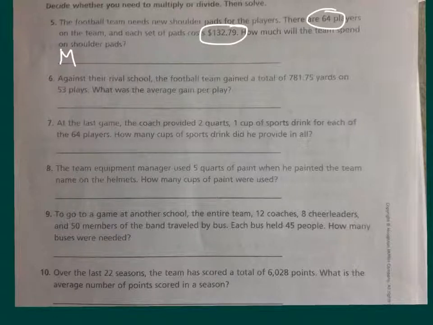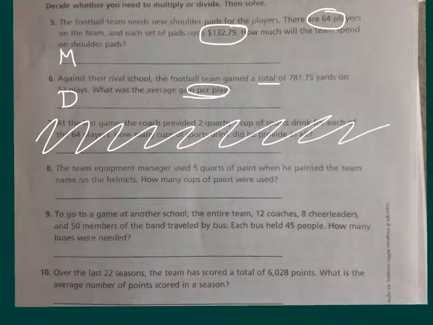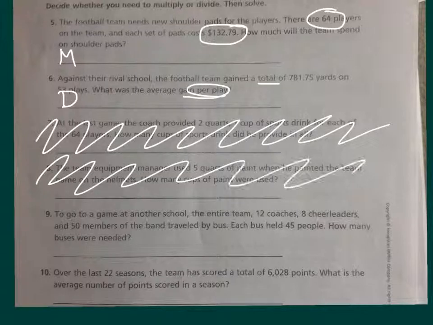Number 6 says, against their rival school, the football team gained a total of 781.75 yards on 53 plays. What was the average gain for each play? So if we know the total and we're trying to figure out what each one is, we know we're going to divide. So we're going to divide 781.75 divided by 53. Number 7, we are going to cross off because we haven't learned how to convert yet. And we're also going to cross off number 8.